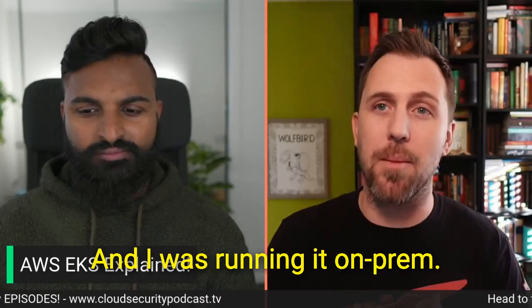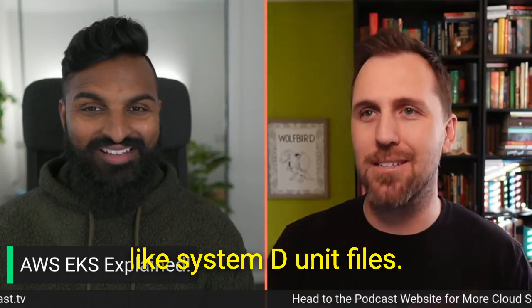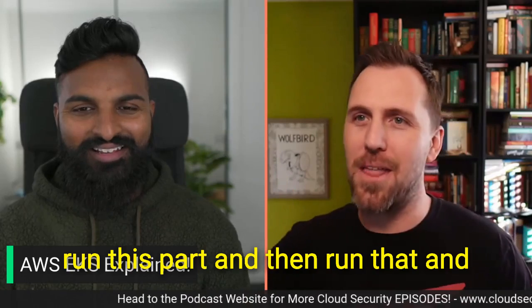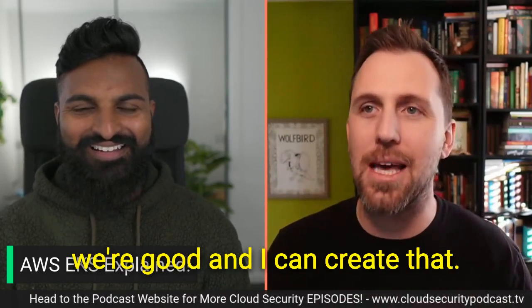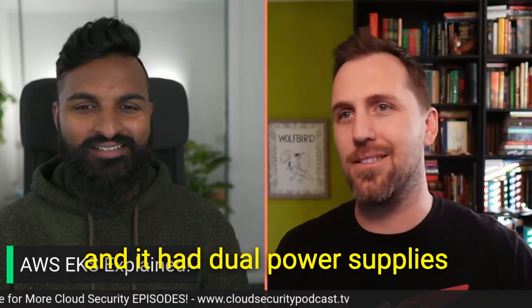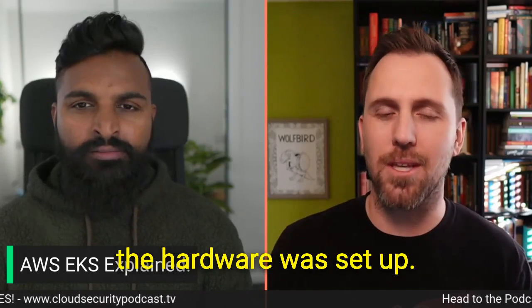And I was running it on-prem. I had bare metal hardware. I had created my own systemd unit files. I'm like, okay, run this part, then run this part, and then run that, and we're good. And I can create that. And it was reliable because the hardware had redundancy built in. It had dual power supplies and load balancing. All this stuff was just built in because that's how the hardware was set up.